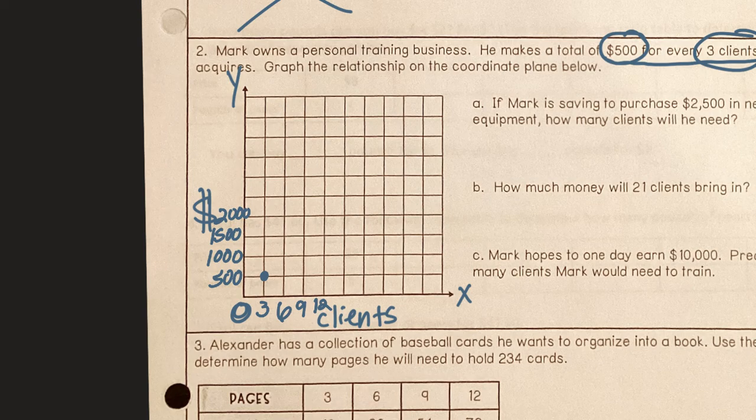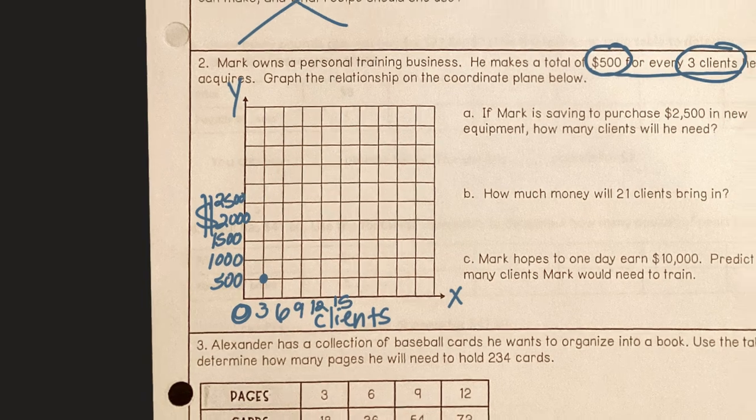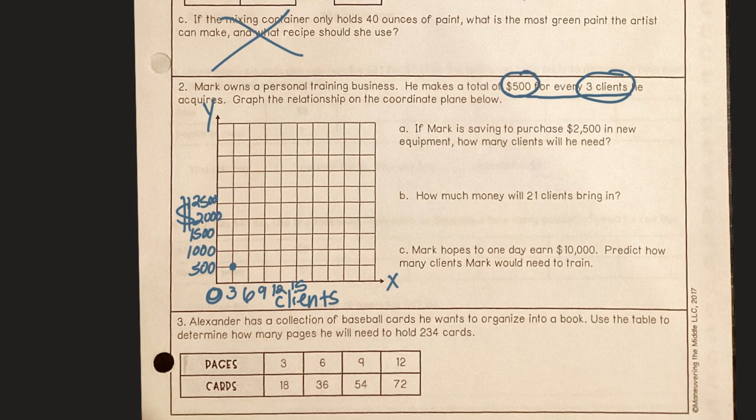Okay. If I took my initial amount 3 and multiplied it by 5, 3 times 5 is 15, and that would make him $2,500. Okay. So I'm going to look at question A first, after I plot each of these amounts here.